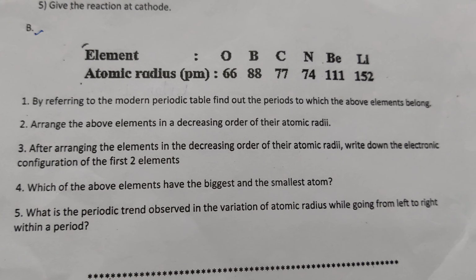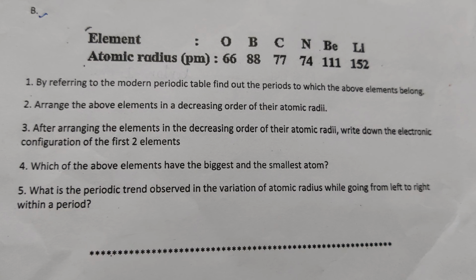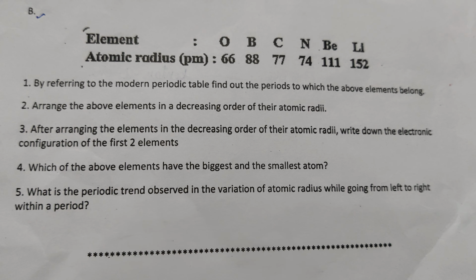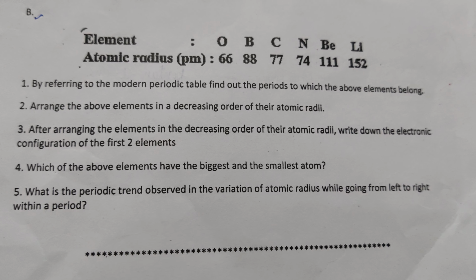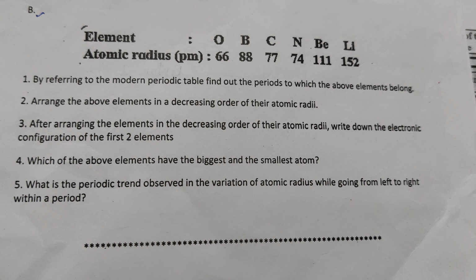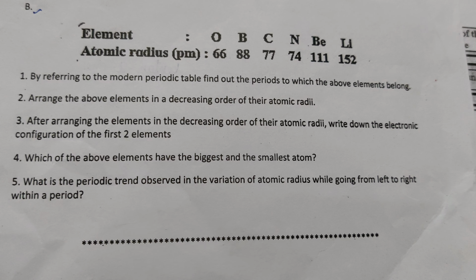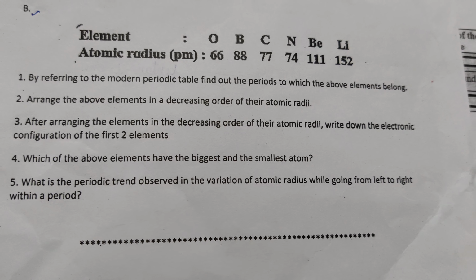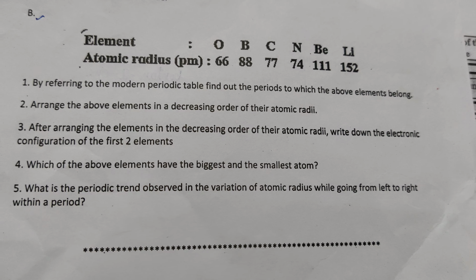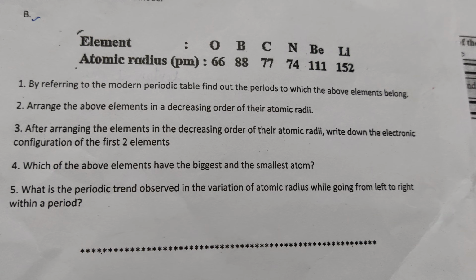By referring to the modern periodic table, find out the periods to which the above elements belong. Arrange the above elements in a decreasing order of their atomic radii. After arranging the elements in the decreasing order of their atomic radii, write down the electronic configuration of the first two elements. Which of the above elements have the highest and the smallest atom? What is the periodic trend observed in the variation of atomic radius while going from left to right within a period?